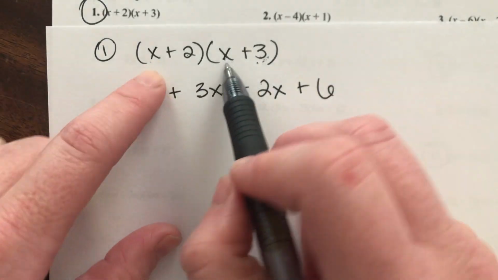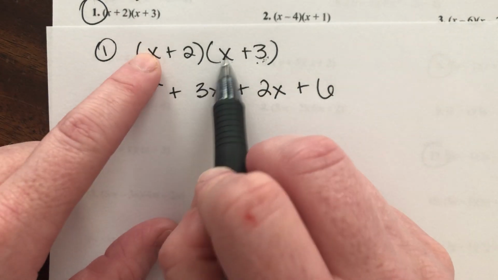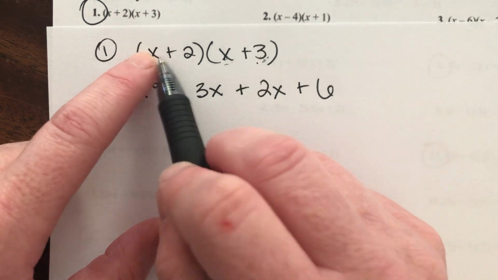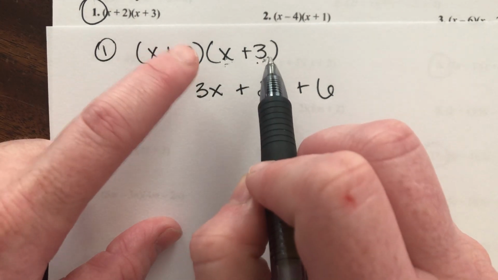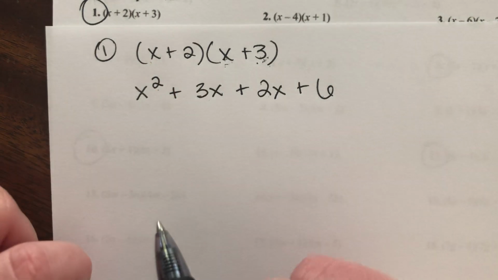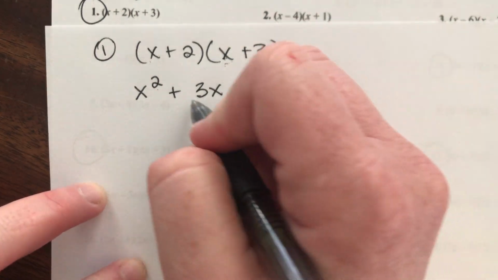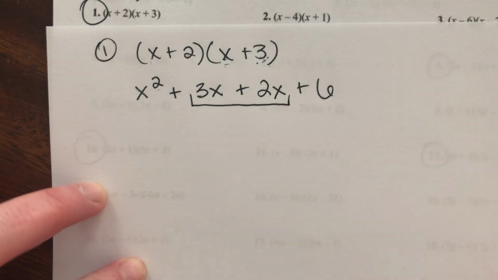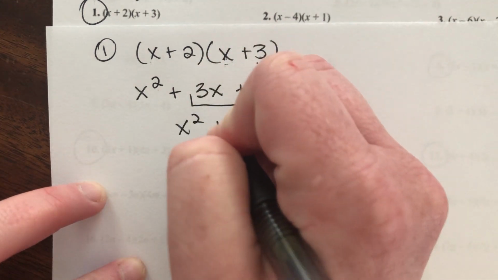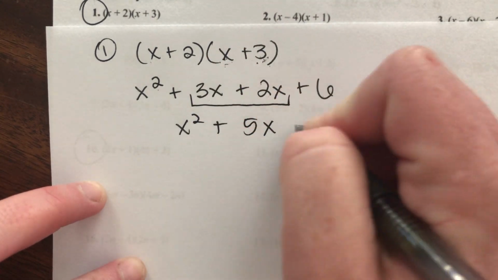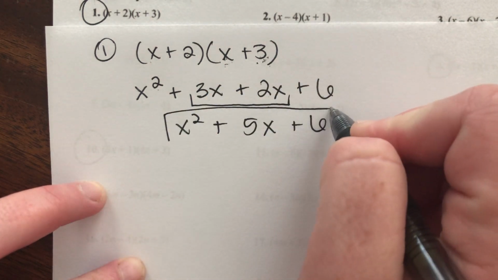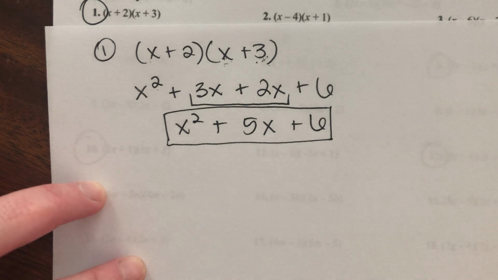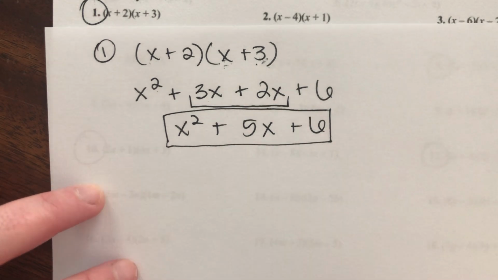Okay, so we're multiplying together. First, x times x is x squared. Outer, 3 times x is 3x. Inner, 2 times x is 2x. Last, 2 times 3 is 6. Okay, so once I have this, I combine my two like terms, and I get x squared plus 5x plus 6. And that's my answer. Multiply two binomials to get a trinomial.